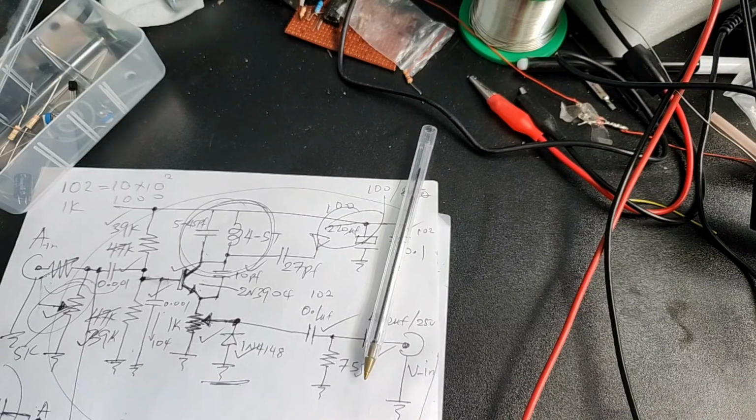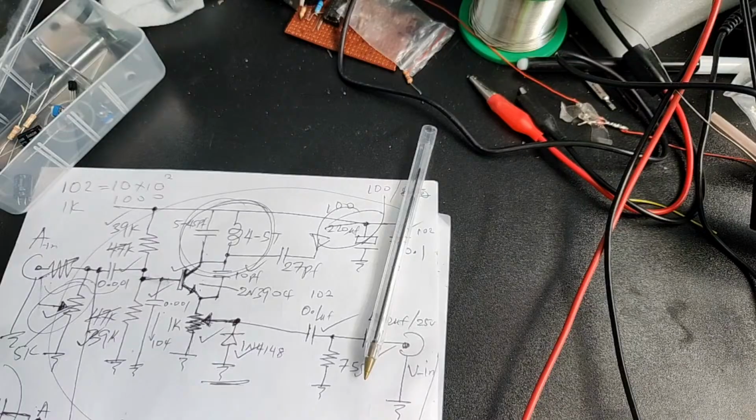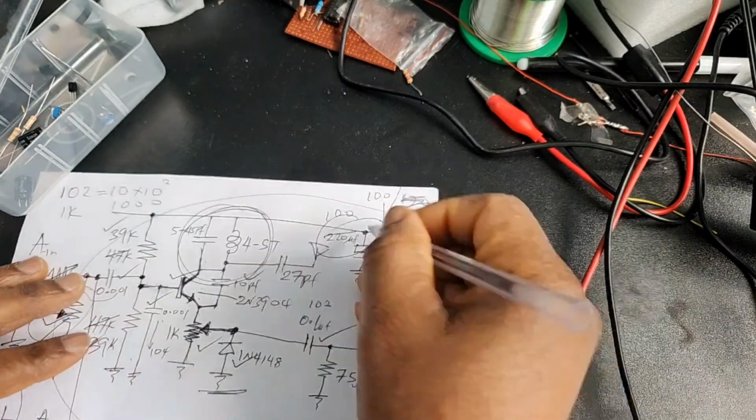Let's see the value. We don't need 470. We need 100. So we're gonna use this 100. All right, so we got 100 here.